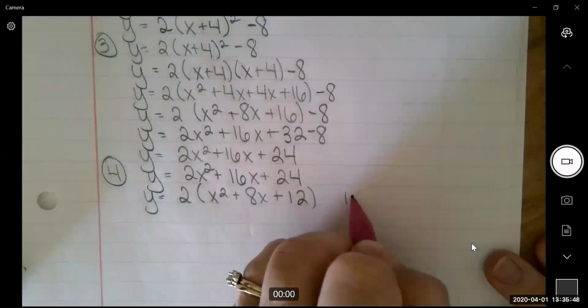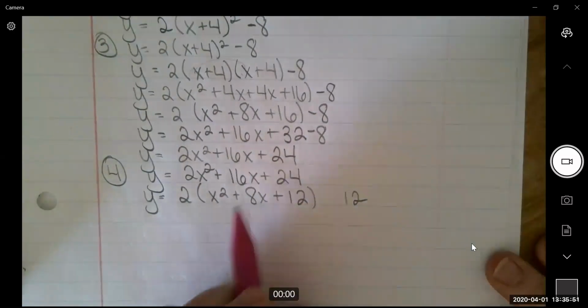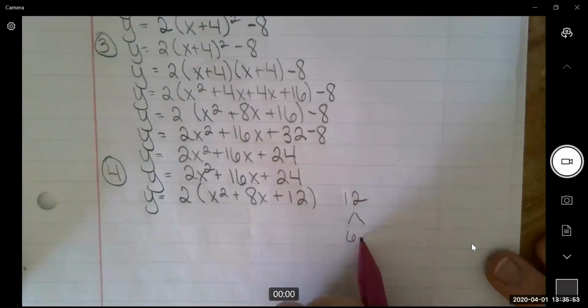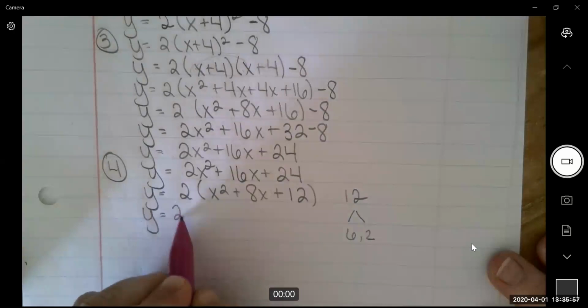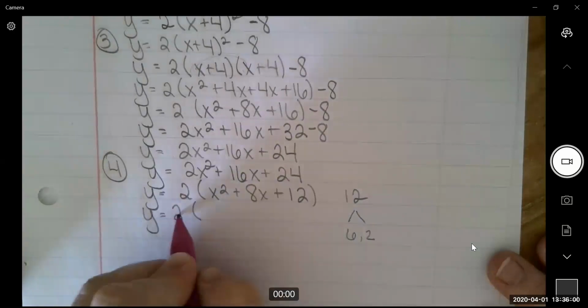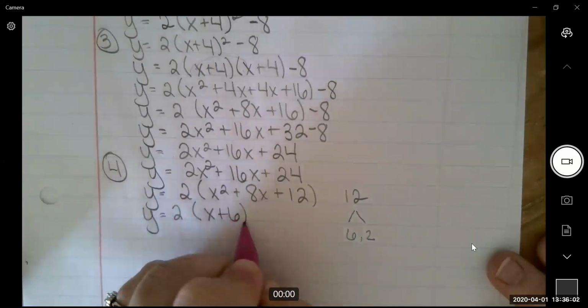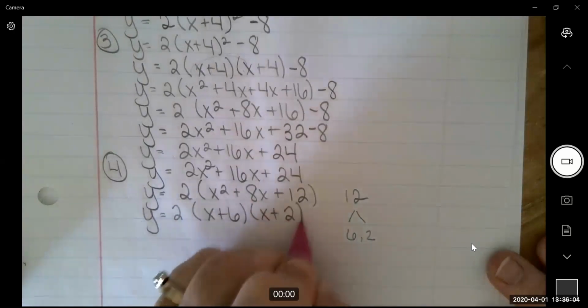I need factors of 12 that are going to give me a positive 8. So that's going to be 6 and 2. To factor it, it would be 2 times x plus 6 times x plus 2.